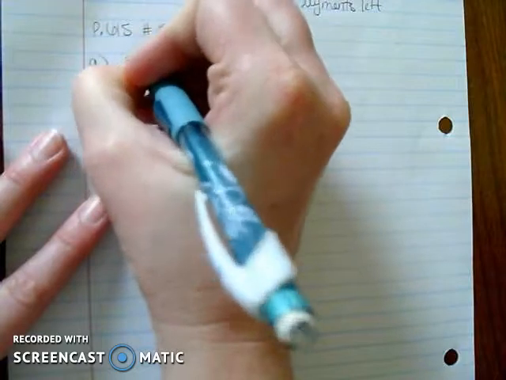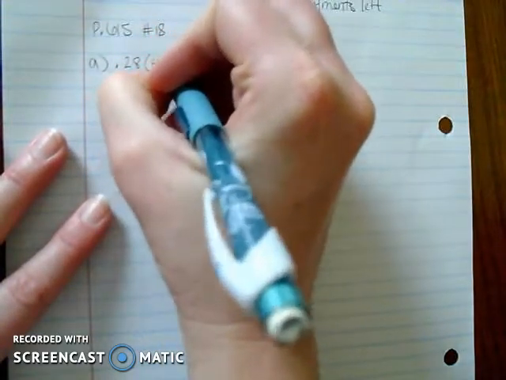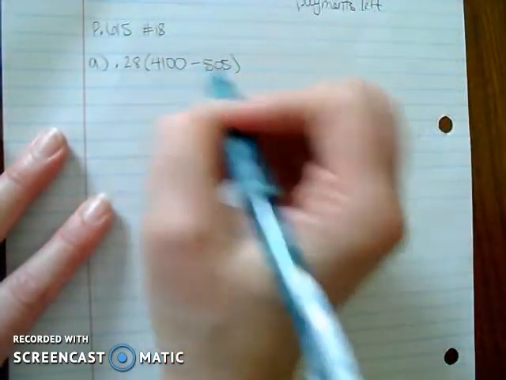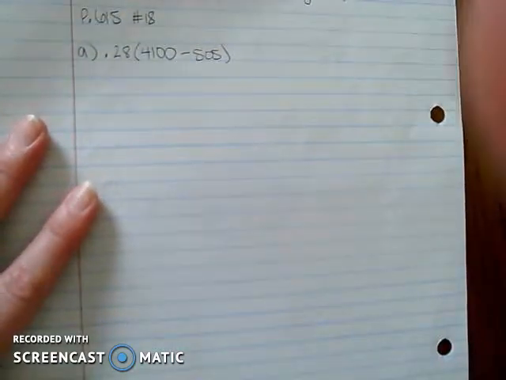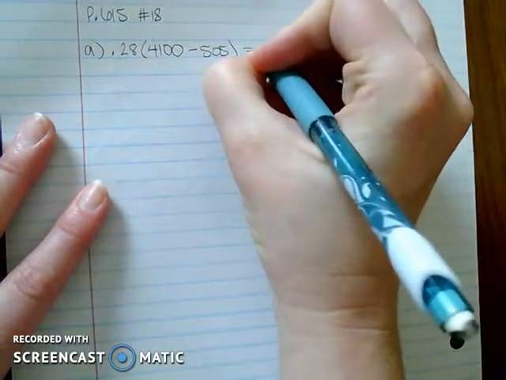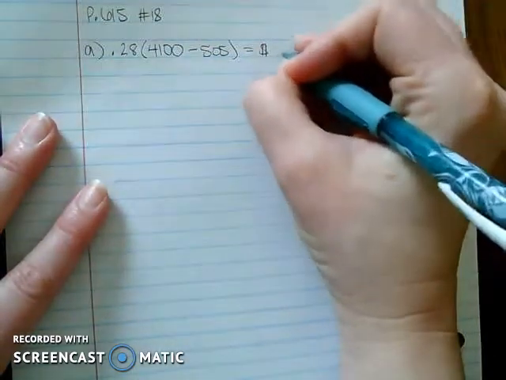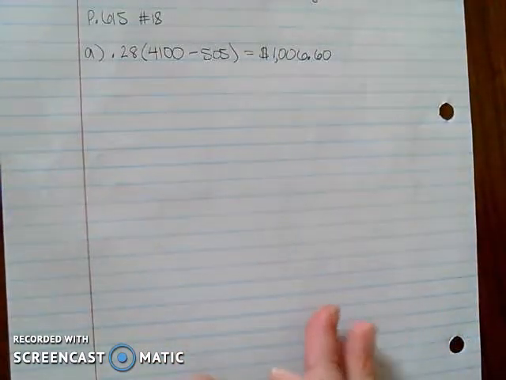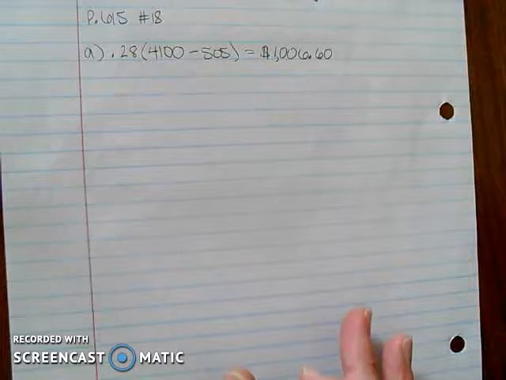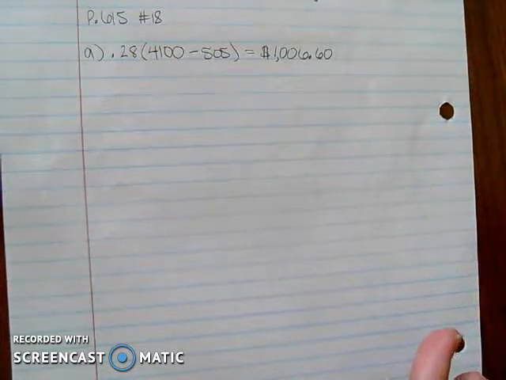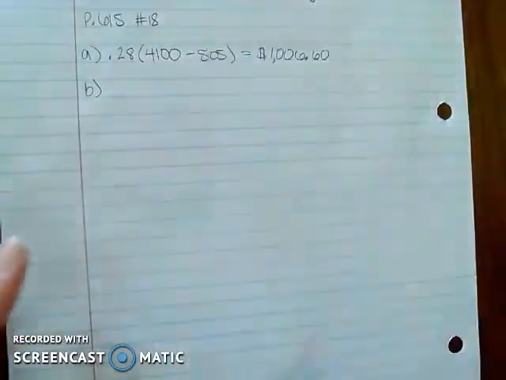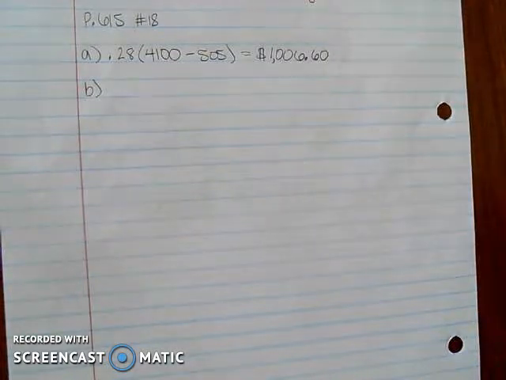So I just do 0.28 of 4,100 minus 505. You can do that part and then multiply it by 0.28. It doesn't matter. I usually just do it this way, so it's less typing. So that gives us $1,006.60. Okay, so what that's saying is the bank will not approve a loan whose monthly payment is more than $1,006.60.